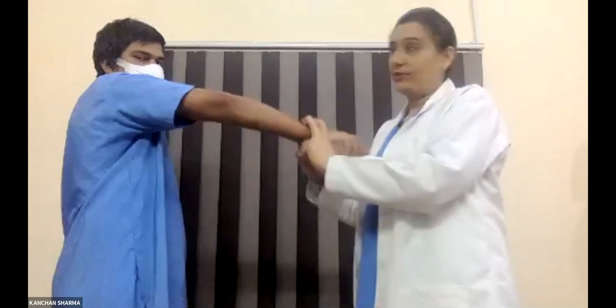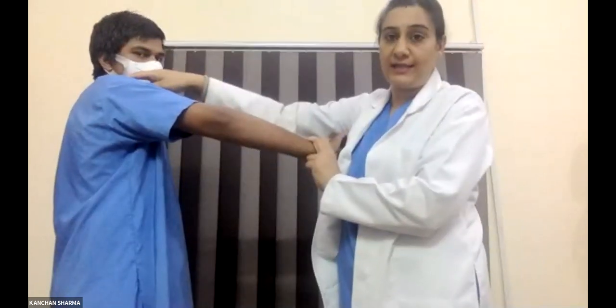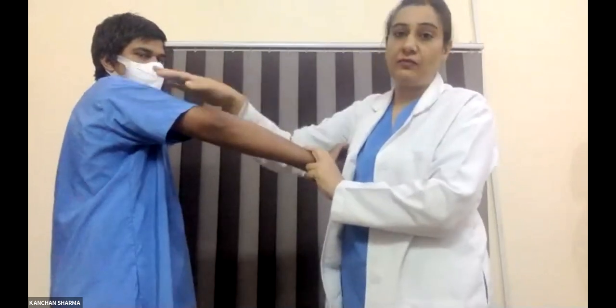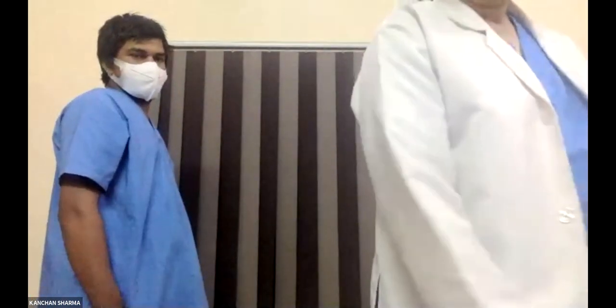Okay. So if the patient is complaining of pain on the top of the shoulder, that is your AC joint. If he is telling that with this maneuver, I am having a pain inside this joint, deep inside the joint, that is your SLAP lesion. Okay. So now I think only the stability test is left.